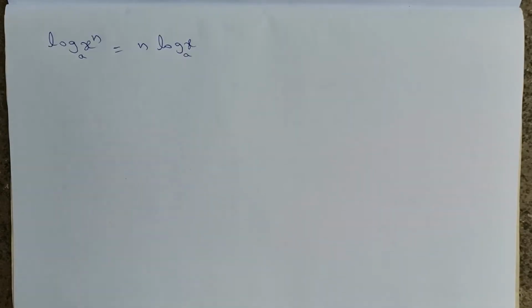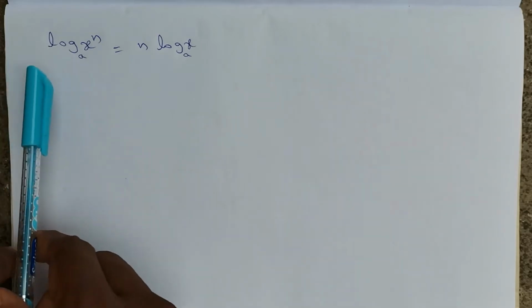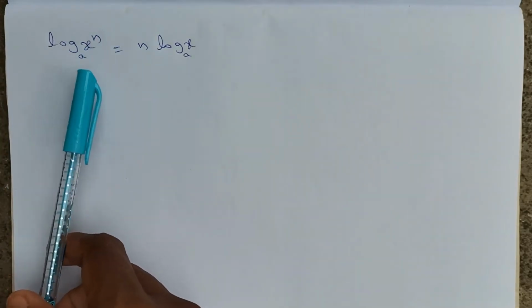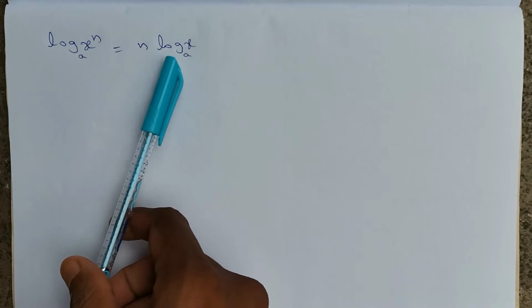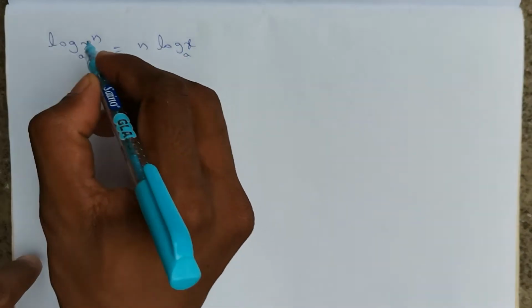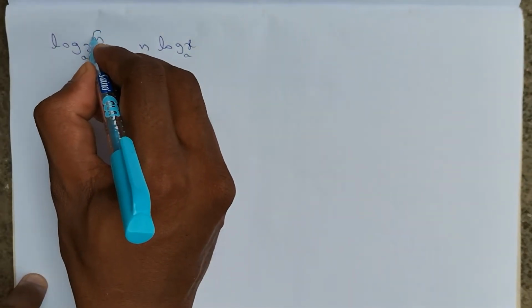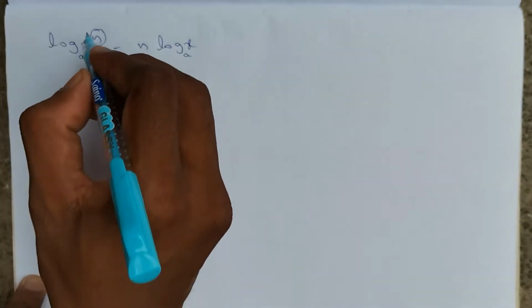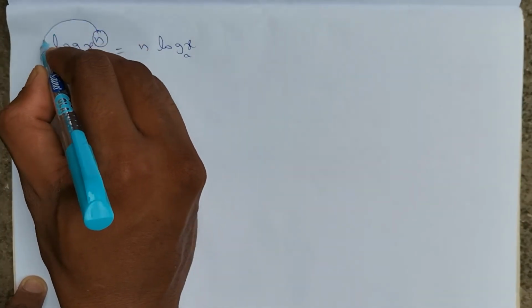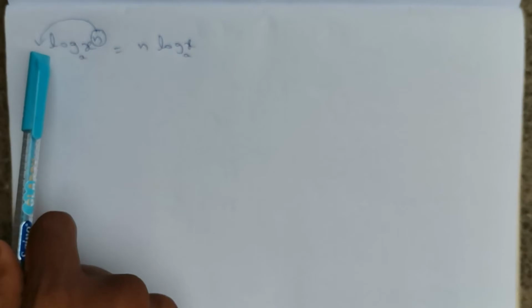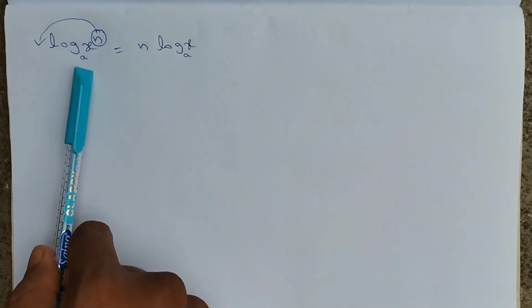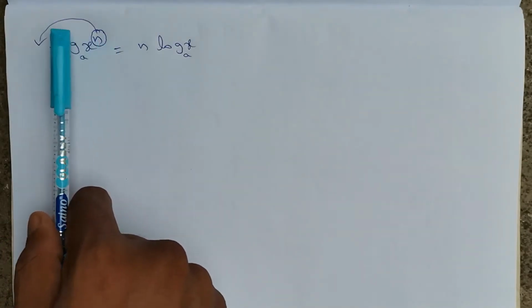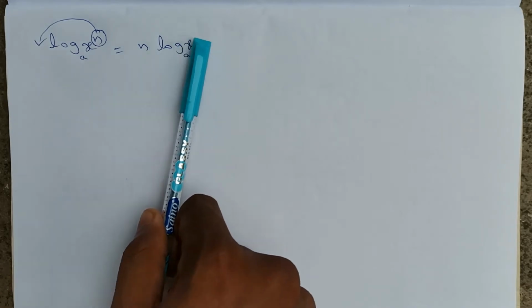The first formula we are going to discuss is log x power n base a is equal to n into log x base a. Here we have a power. That power will come to the front as it is. Log x power n base a is equal to, this n will come to the front, so n into log x base a. Now let us discuss some problems based on this formula.